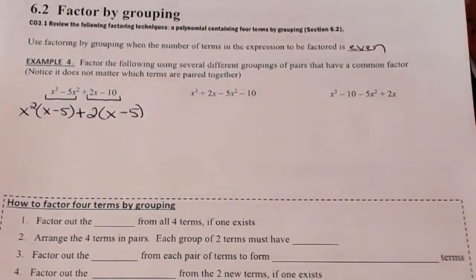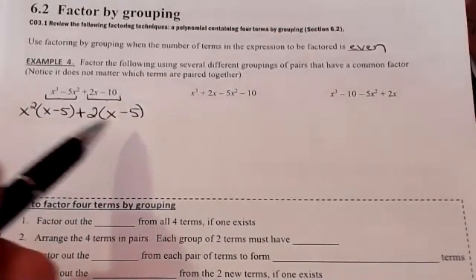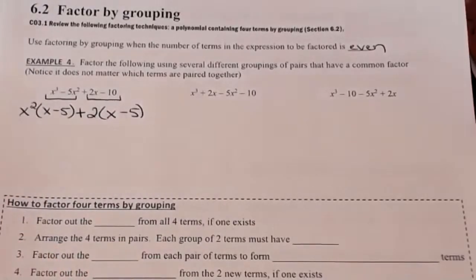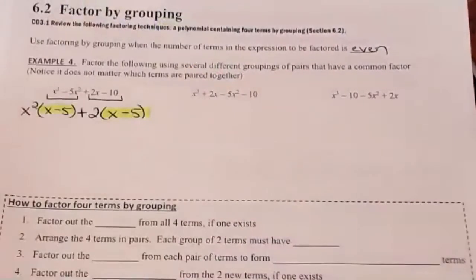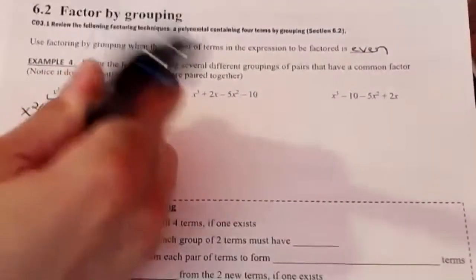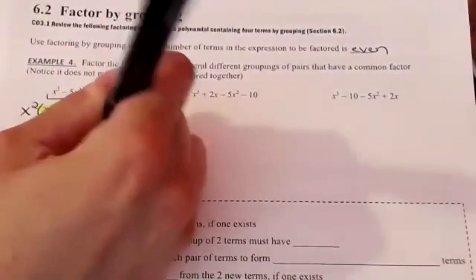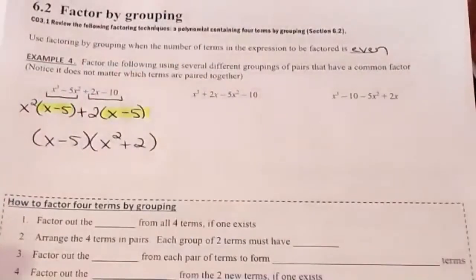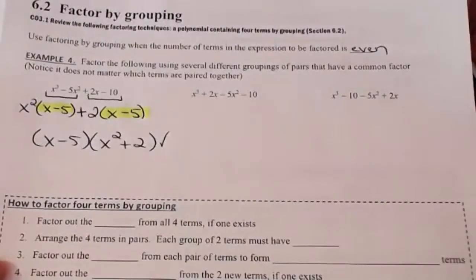Okay. So I've taken the GCF out of each grouping, and that left me with an x minus 5, which is actually kind of nuts because we were just factoring out common binomial expressions. We saw this already. So I notice I have a common factor of x minus 5. If I factor that out, I'm left with x squared plus 2, and that's what goes in my second set of parentheses. If I could factor further, I would, but I'm actually done. This is as far as I can go.